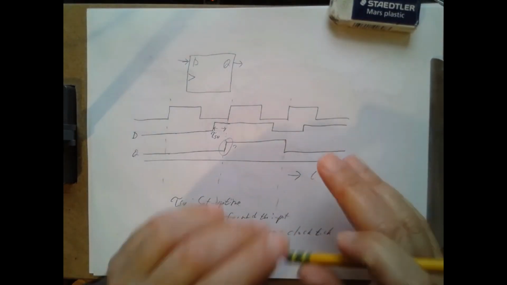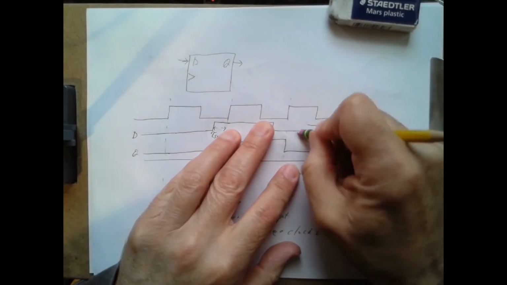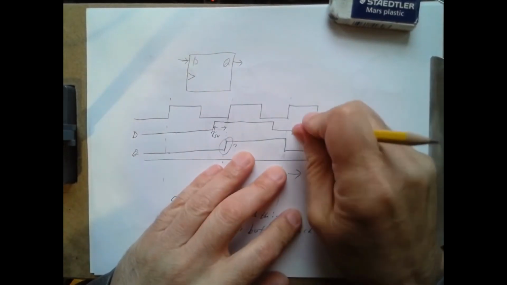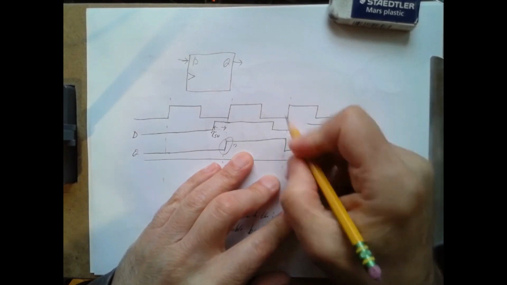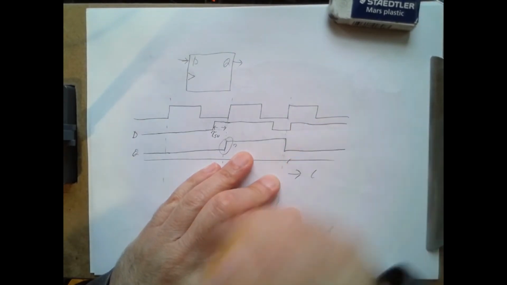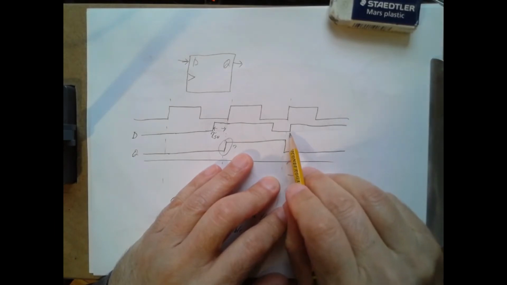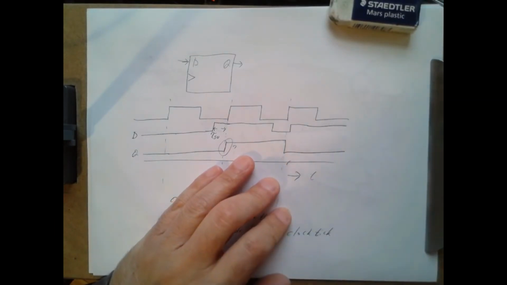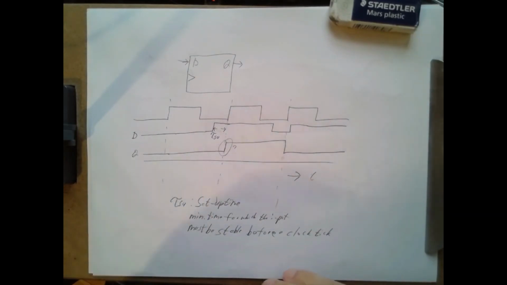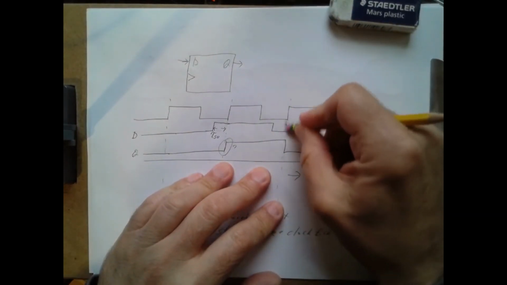But what happens if we change that D input very, very shortly after the clock tick? Right here, the clock has ticked, and almost as soon as the clock ticks, we change our mind and say, hey, D's going to be high now. Can that cause problems? And the answer is yes, it can.